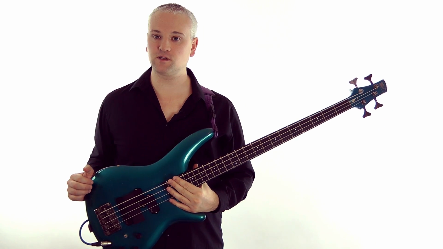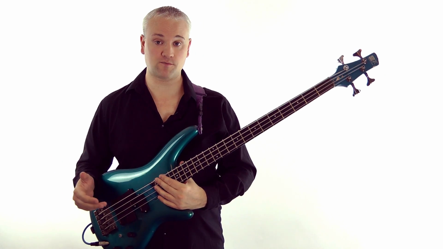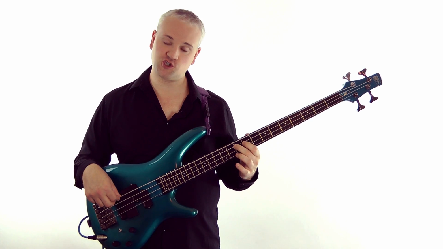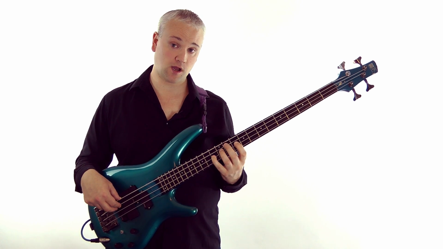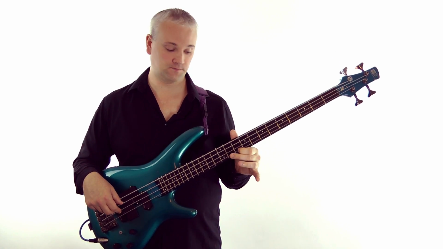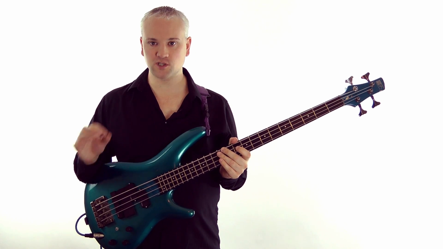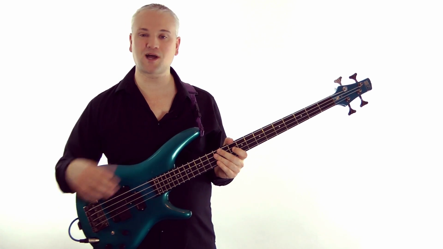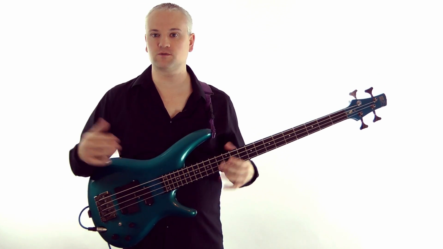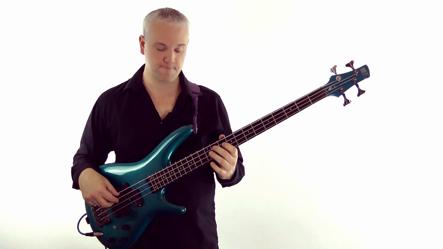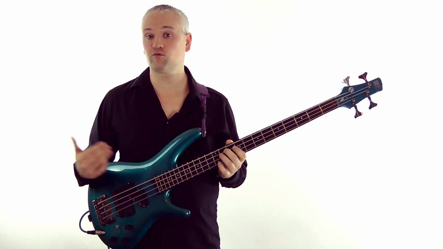Now let's try something a little different. We'll try G7 sharp 5. So this is going to be using the notes G, B, D sharp for the sharp 5, and F. So it's like a G7 but with a sharpened 5th. So we'll stick with some easy chord tones for this. We'll just use the root note as the first note and just work through them. So first of all we've got 1, 3, 1.